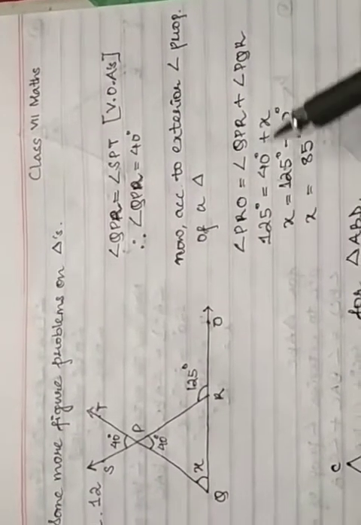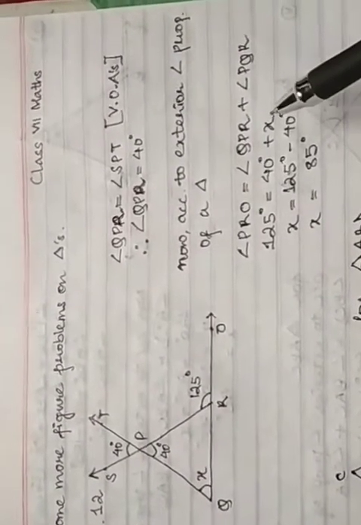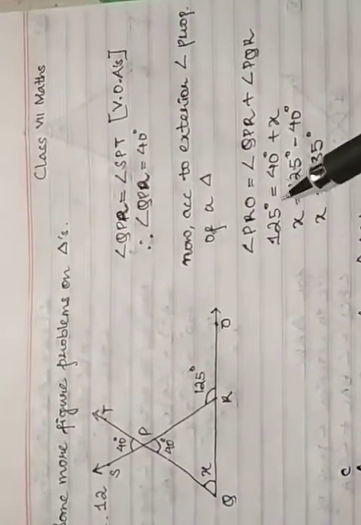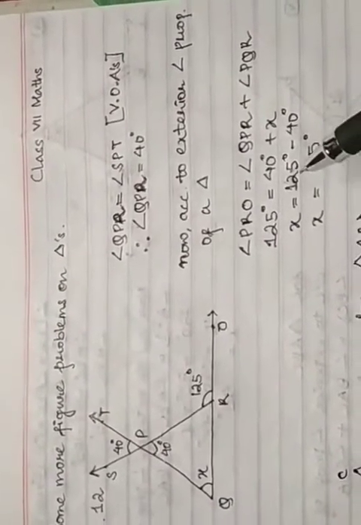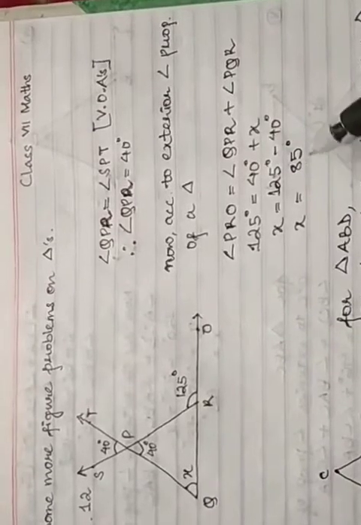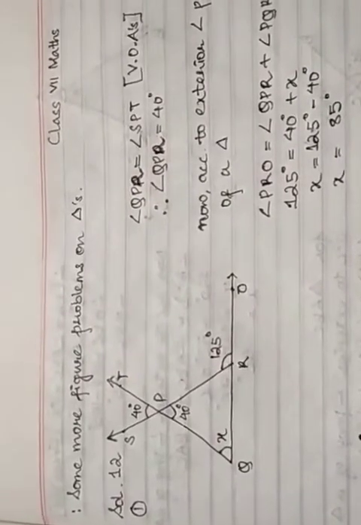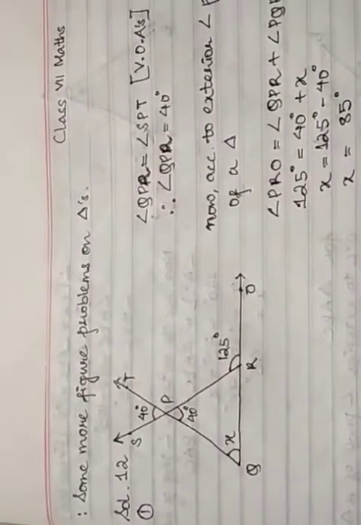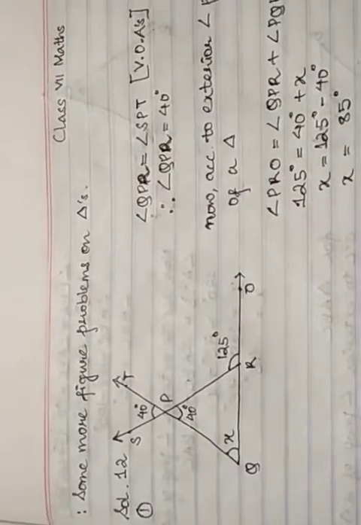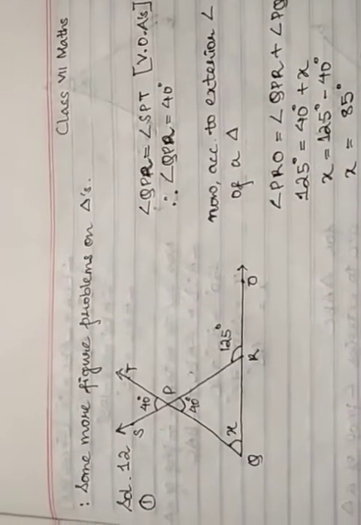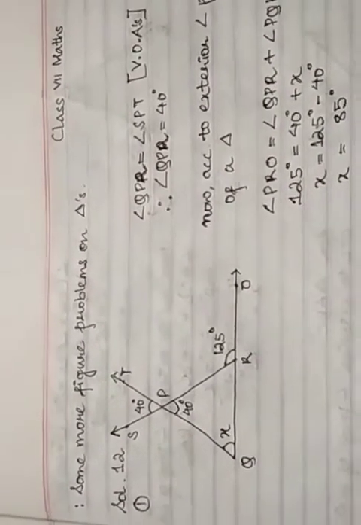Now it has turned into a linear equation in one variable. 40 goes to the other side, the plus becomes minus, so 125 minus 40. Finally we get the value of x equals 85 degrees. That is why understanding the figure is very important. You need to know how to approach your solution as well.